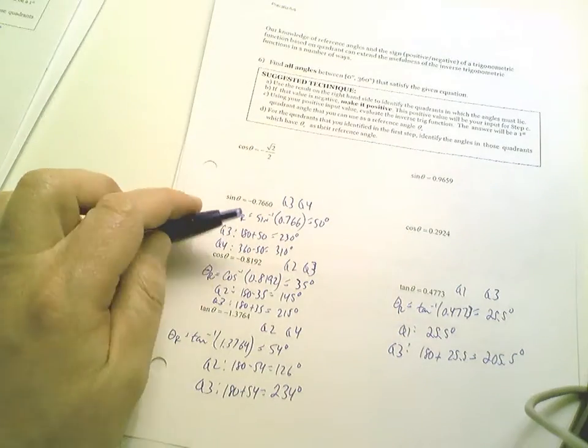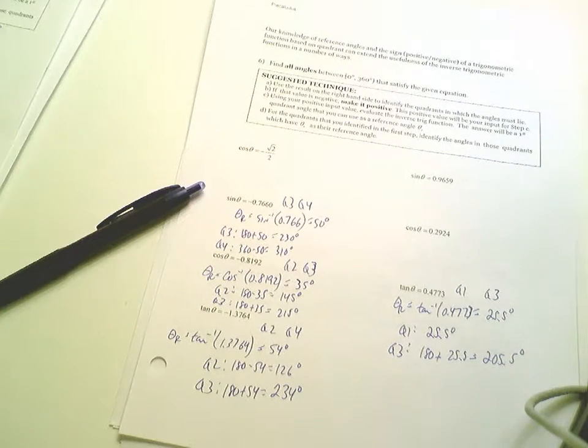So bottom line, follow the suggested technique. Take a look at your input value. Determine, by All Students Take Calculus, what quadrant you need to pull angles from. Take that positive input value always and run it through your inverse sine, cosine, or tangent function to get a quadrant 1 reference angle.